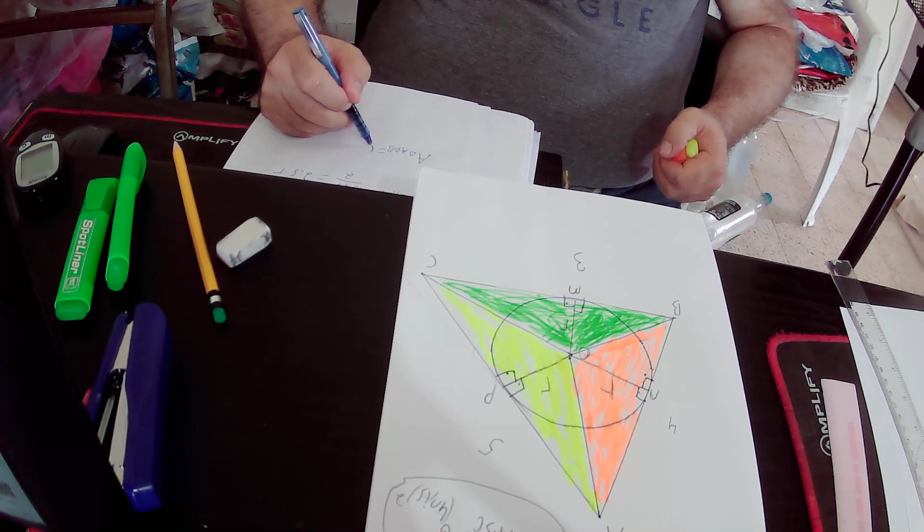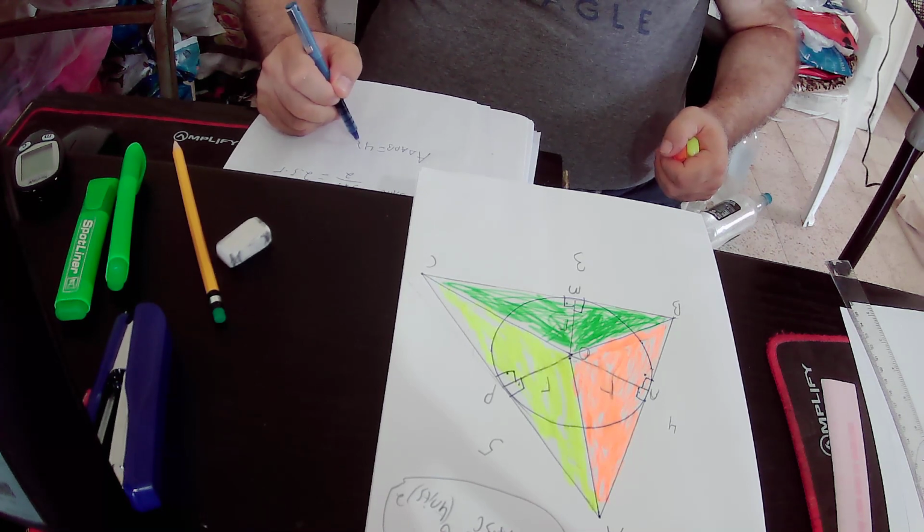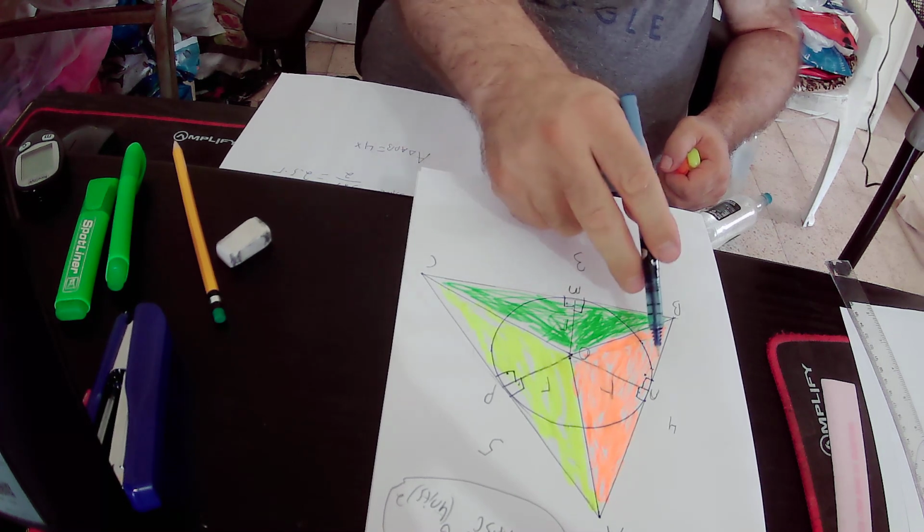It is given in the question, times the height of the orange triangle.